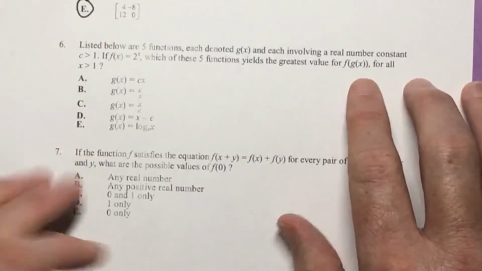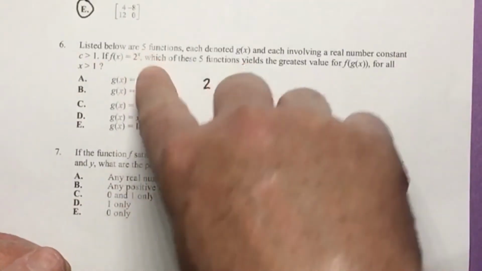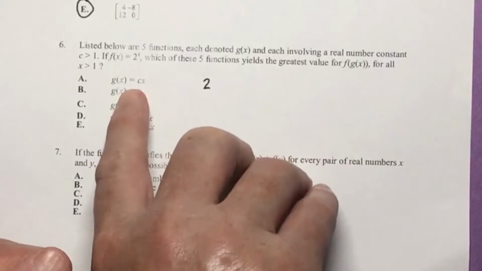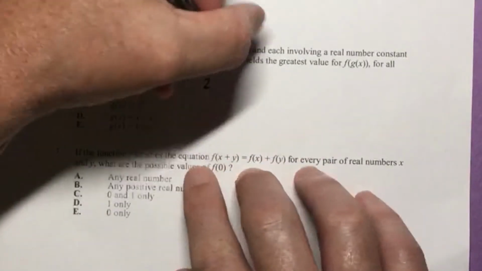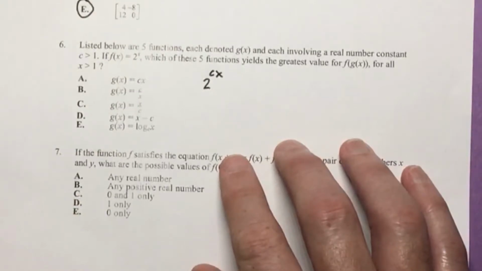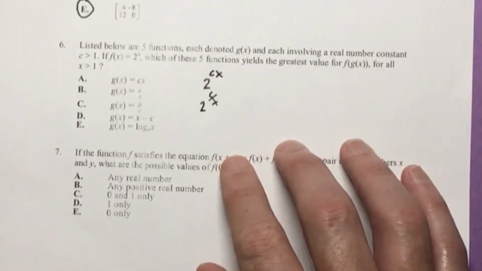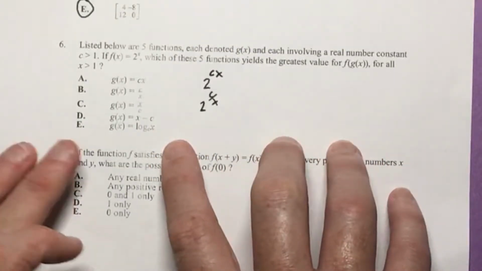So f of g of x is just 2 to the g of x. So for A, if g of x is cx, that's just 2 to the cx. For B, it would just be 2 to the c over x, and so on and so forth.